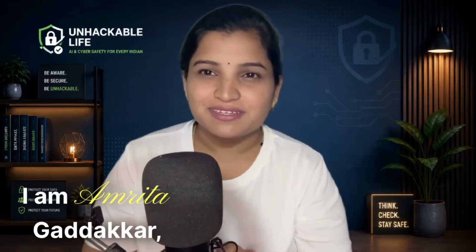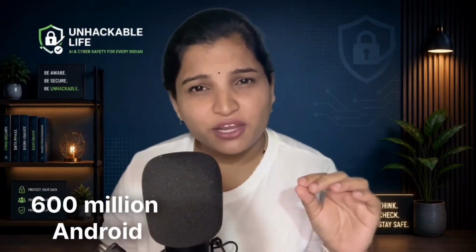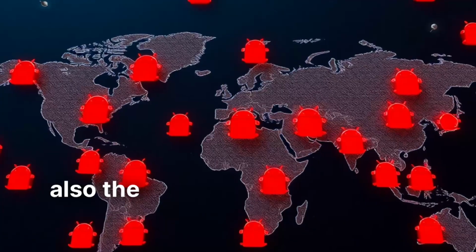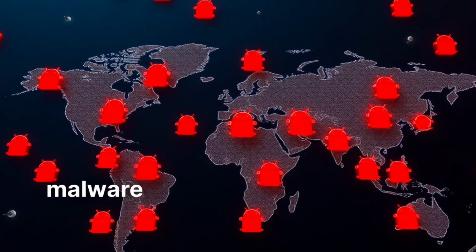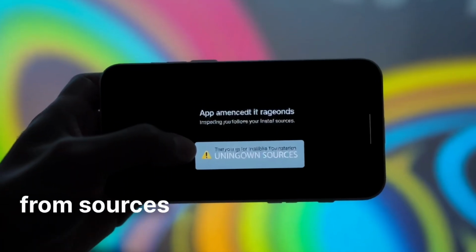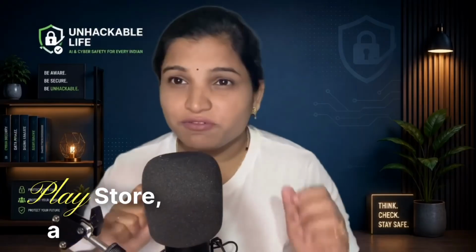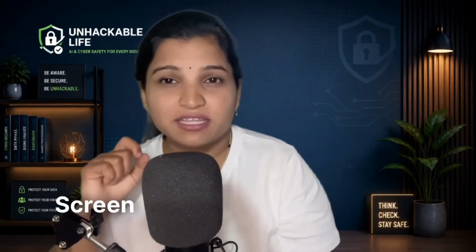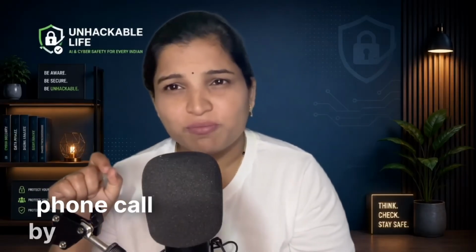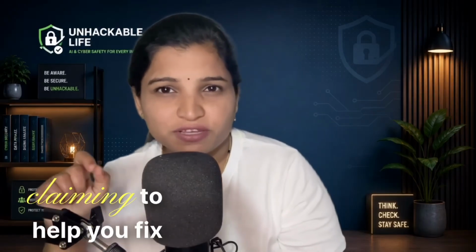I am Amrita Gadekar, a cybersecurity professional. India has 600 million Android users, the largest Android base in the world. Android is also the number one target for mobile malware globally, specifically because it allows app installation from sources outside the Play Store, a feature that is convenient and dangerous in equal measure. Screen sharing apps, customer care apps, remote access tools, all of these are delivered through a phone call by someone claiming to help you fix a problem.